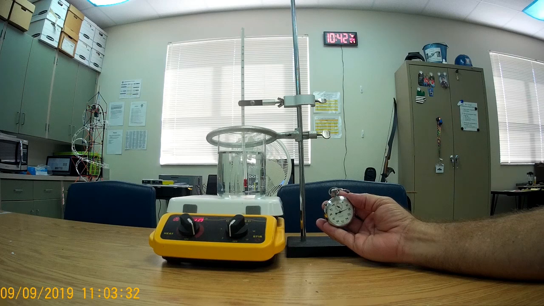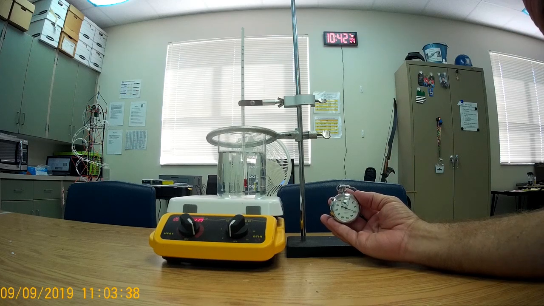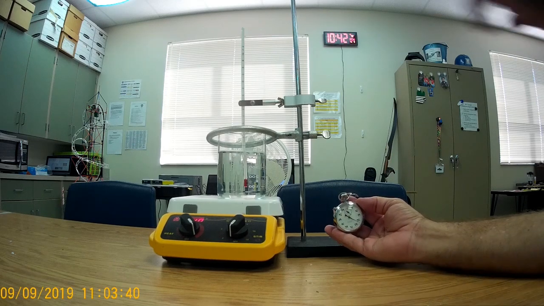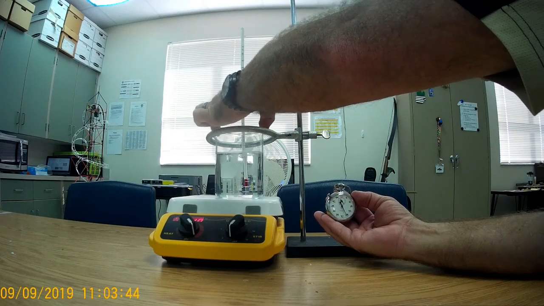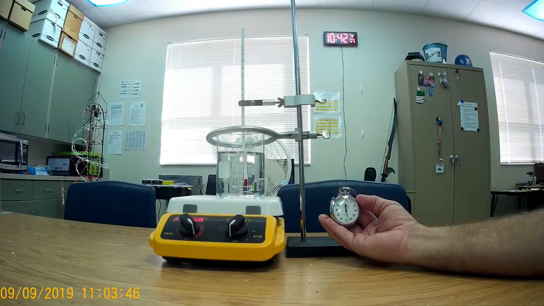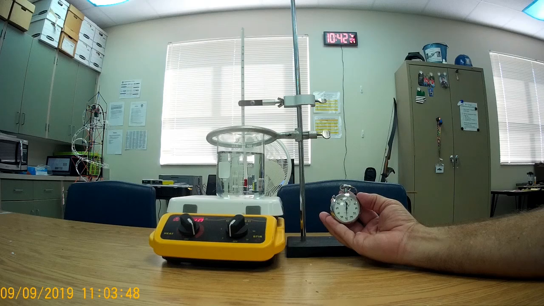So I highly anticipate that by the next time we take the temperature, the ice will be completely gone. But you can barely see any ice in there, and the water level is up at the, let's turn this so that we can see. The water level is at the 450 milliliter mark. 10 minutes and 35 seconds.